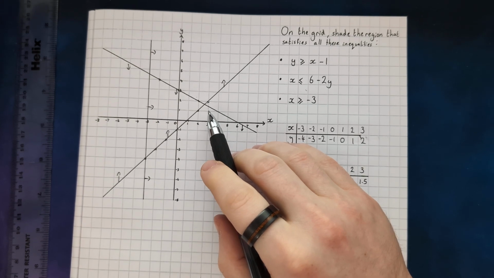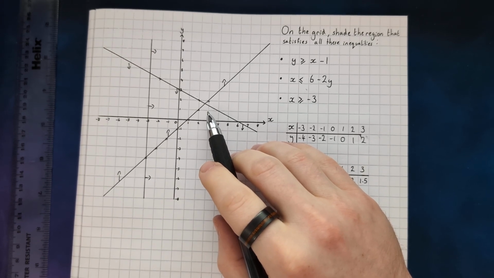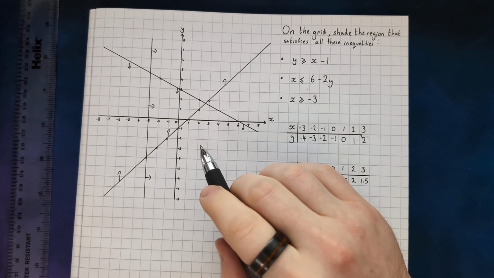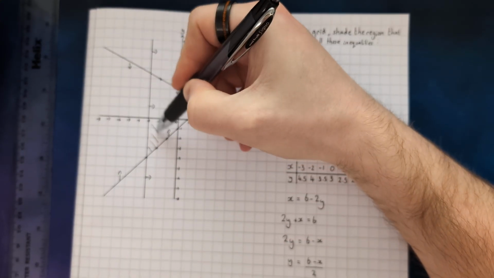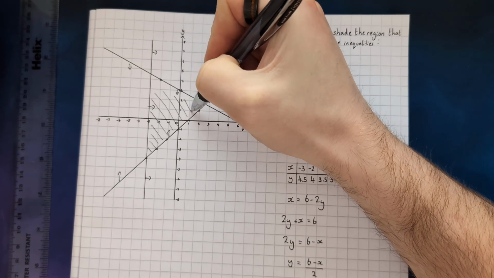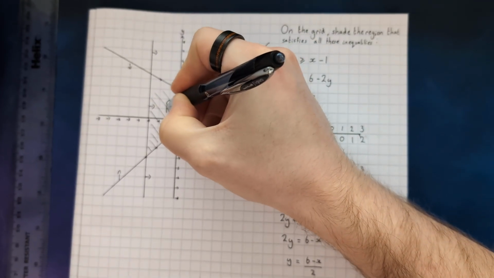Now, most of the time it is inside the triangle. However, it's not always the case. So always double check by doing what we've just done there. And because we know this region here is the area that we wanted, we shade it in and label it with the letter R.